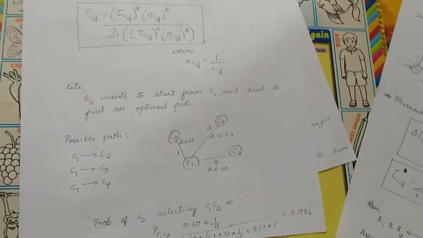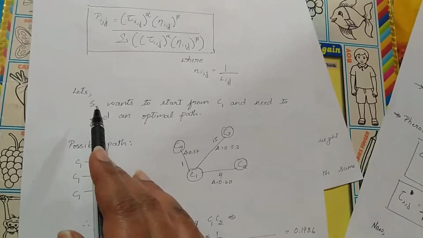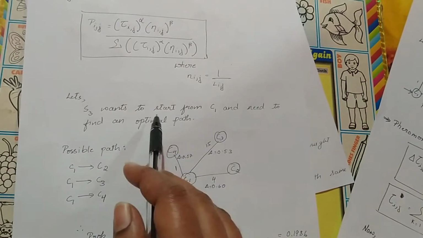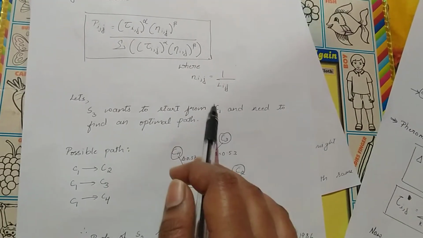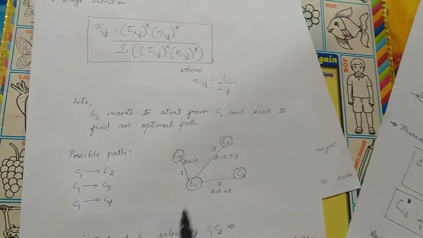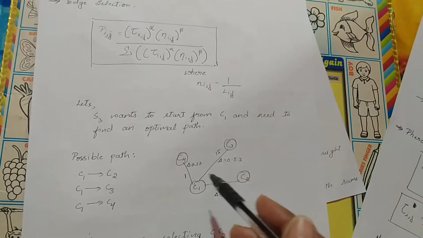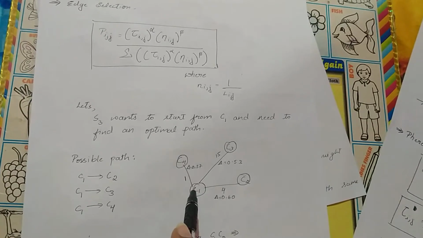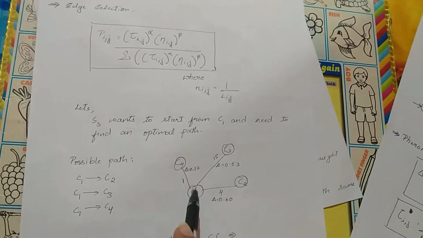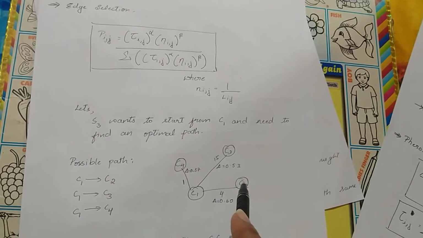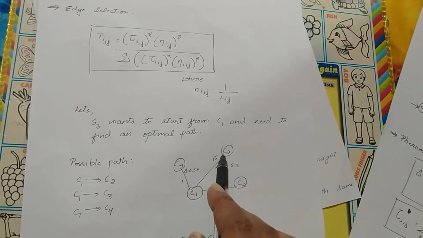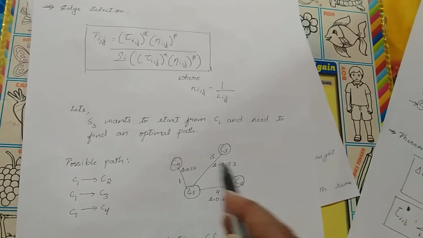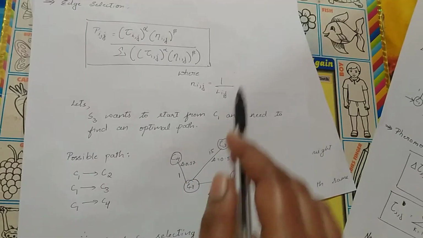So let us consider that there is one more ant, the third ant. Now it's moving from C1 to all other cities and coming back to C1. So how do we find the probability of the next edge to be taken? For example, if S3 is starting from C1, then what is the probability of S3 going to C2 from C1, or going to C3 from C1, or going to C4 from C1? To find the probability, we use this formula.